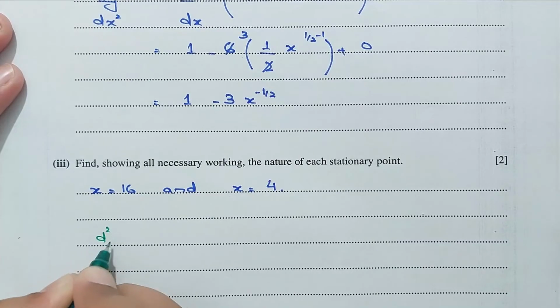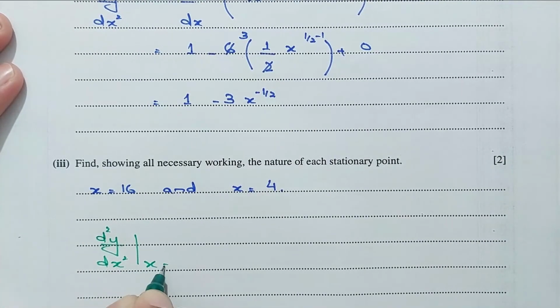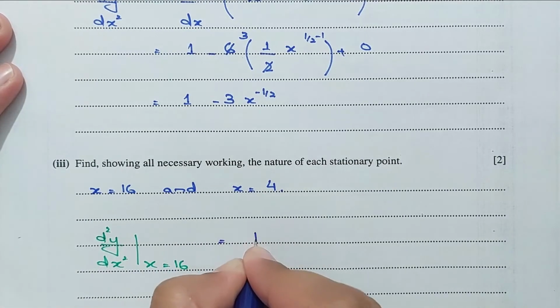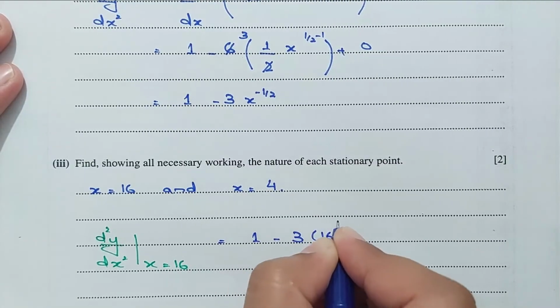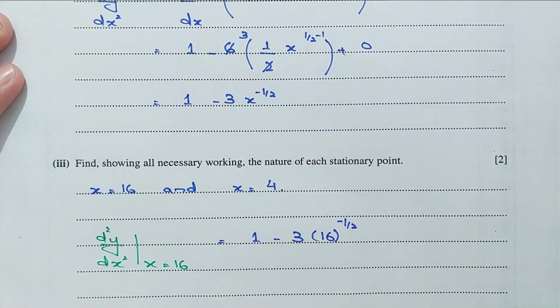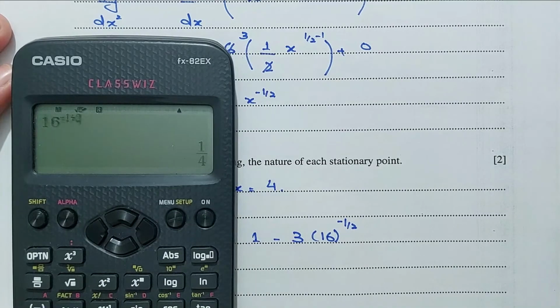So we find d²y/dx² at x equals 16. We have 1 − 3 × 16^(−1/2). Let me simplify this: 16 to the power minus 1/2, times minus 3, plus 1.